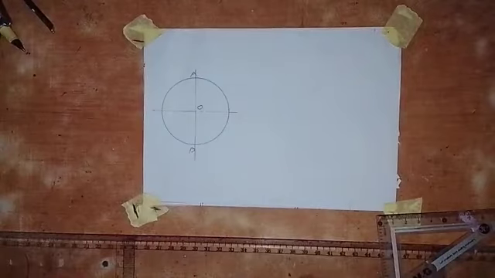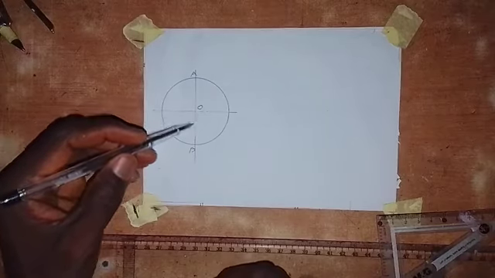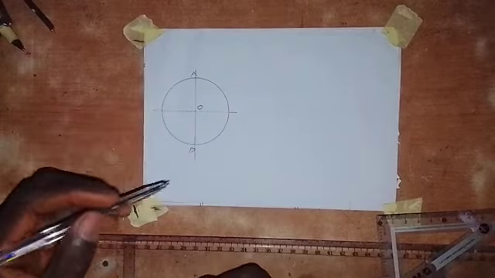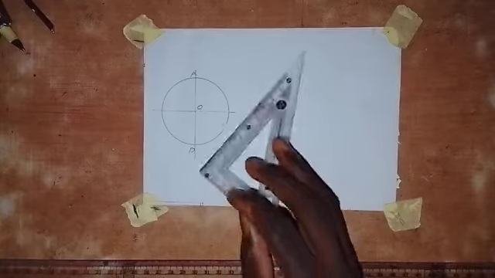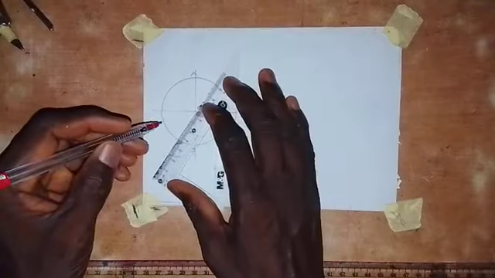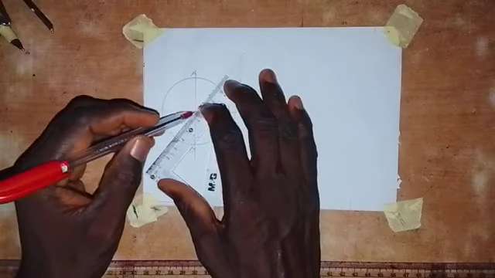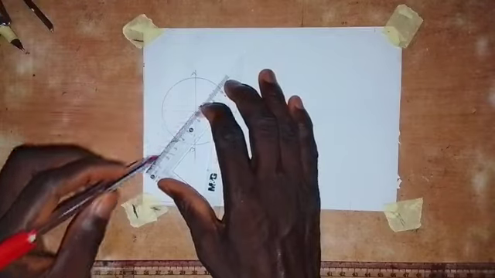The next thing that we are going to do is divide this distance OB into 7 equal parts, which I believe you can do. So what I'm going to do now, we are going to do it together. I'm going to draw a line here at an angle for us to divide line OB into 7 equal parts.